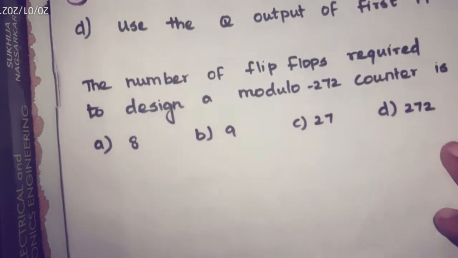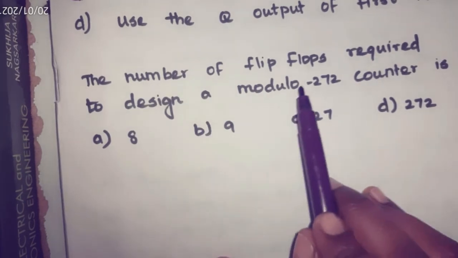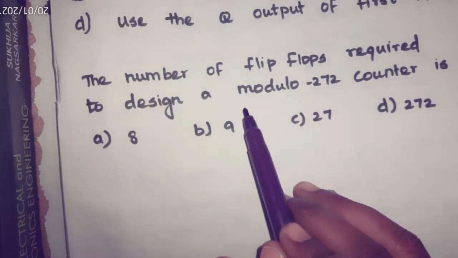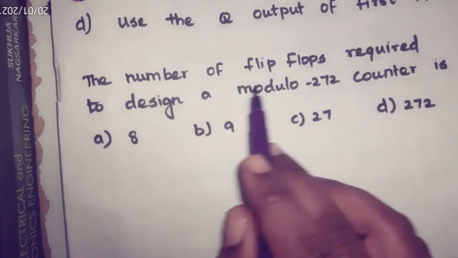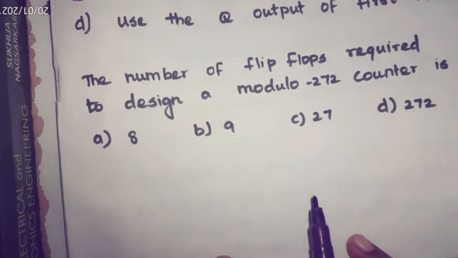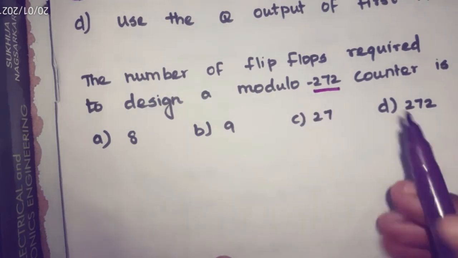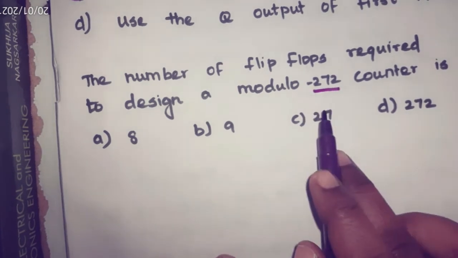Okay. So next one, the number of flip-flops required to design a modulo 272 counter is. So you have to find the number of flip-flops, and here the count value, that is the mod value, is 272.